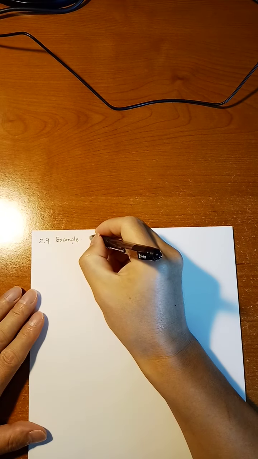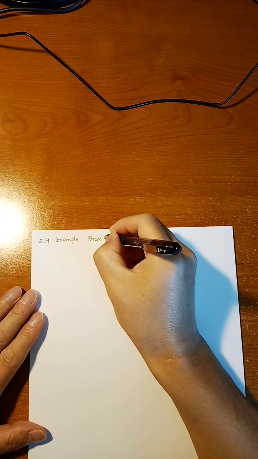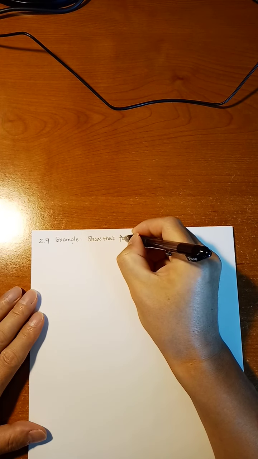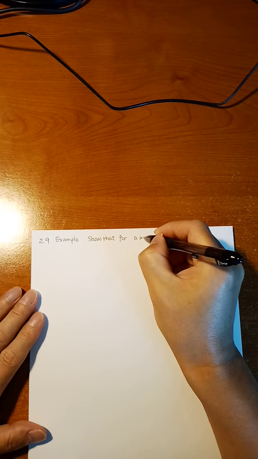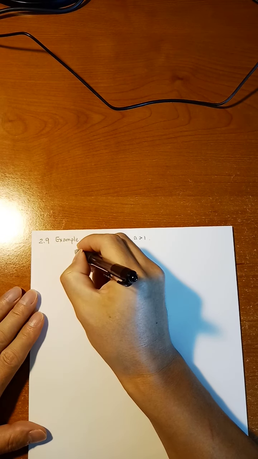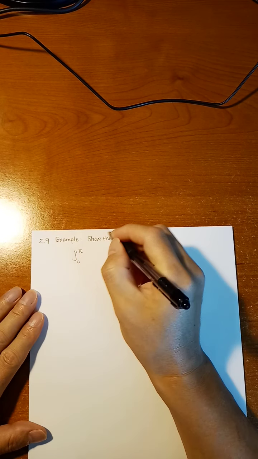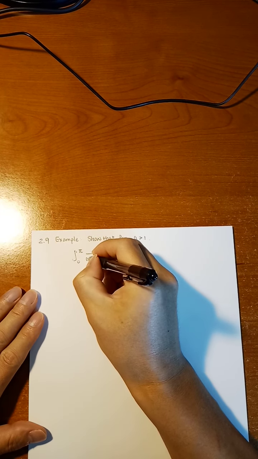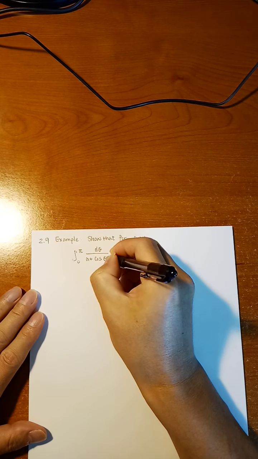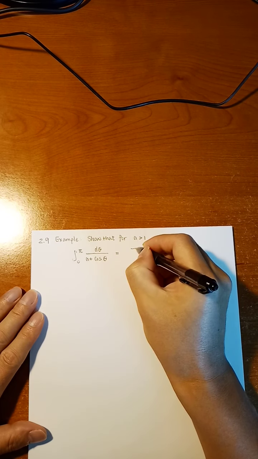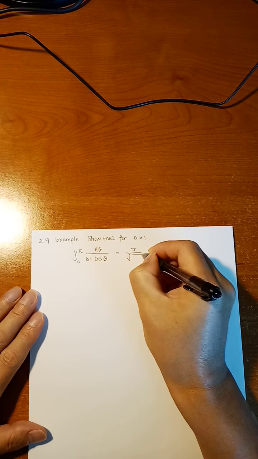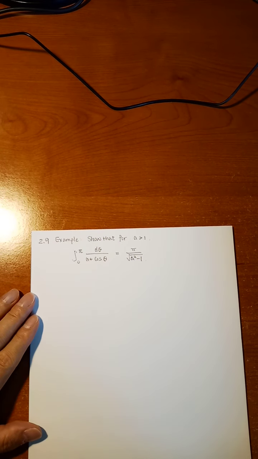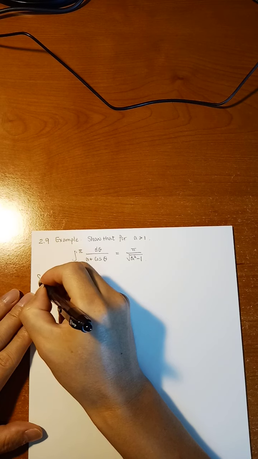Example: show that for a greater than 1, we have the integral from 0 to pi of d theta over a plus cosine theta is equal to pi over the square root of a squared minus 1. All right, so the solution.